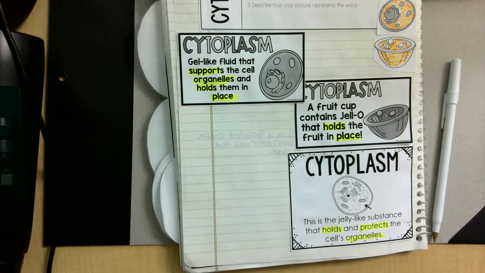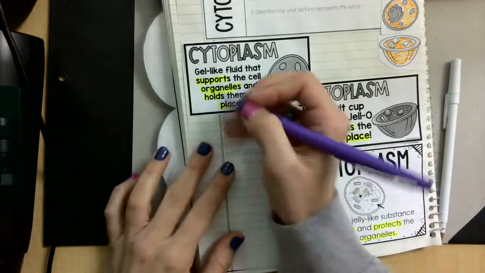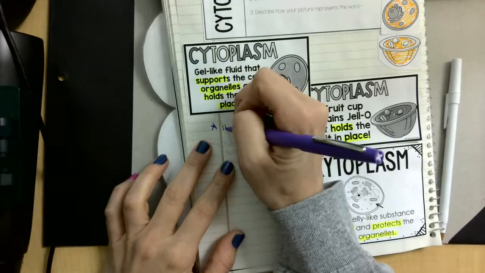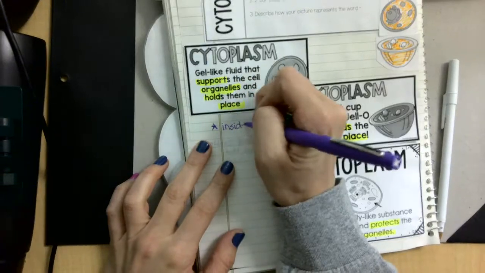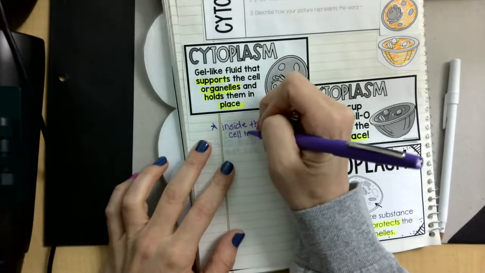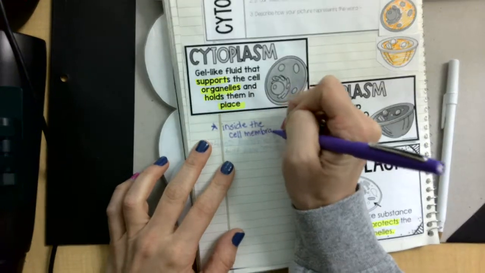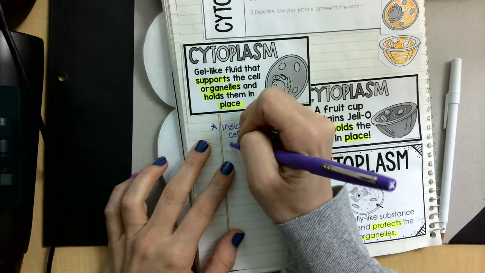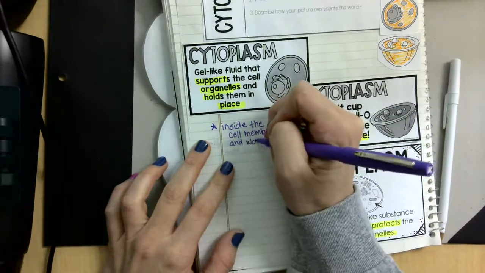Maybe only one actually this time. Okay, so we want to know that it's inside the cell membrane and wall, if there is a cell wall.